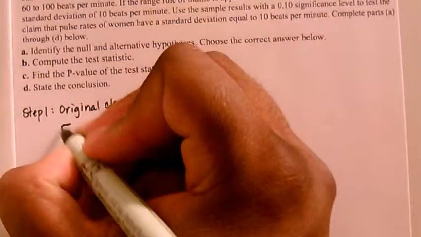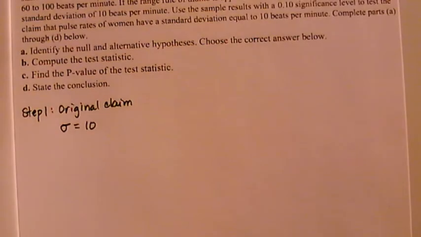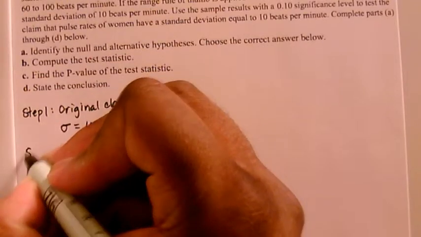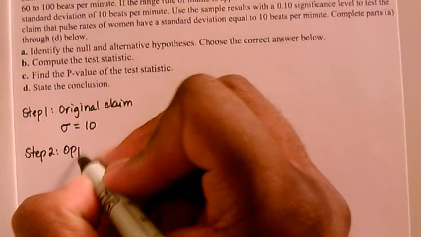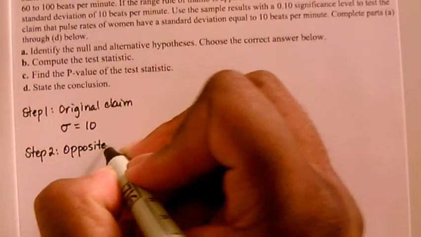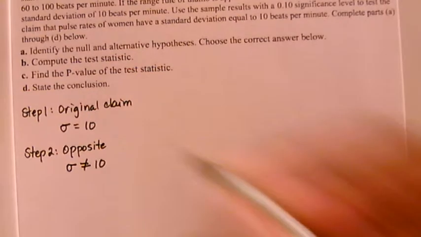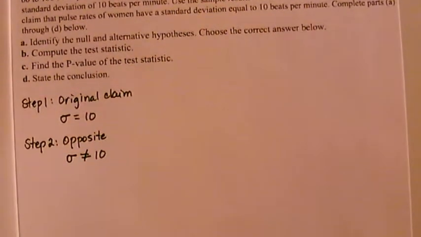So here, sigma equals 10. That's your original claim. Step number 2 is the opposite of the original claim. The opposite of equal to is not equal to. So sigma is not equal to 10. That's the opposite of the original claim.